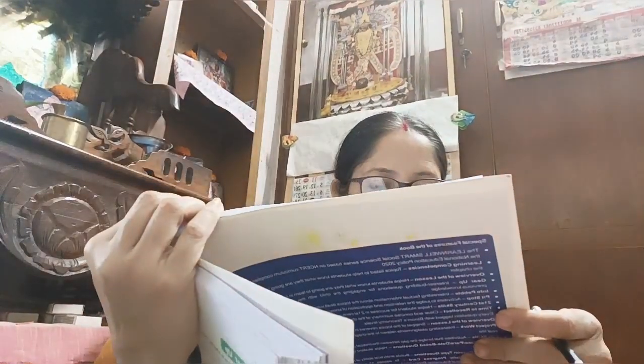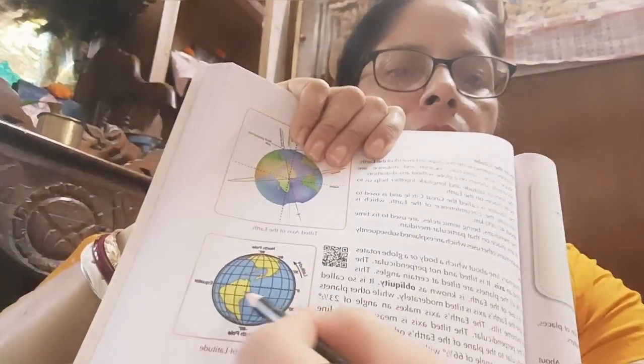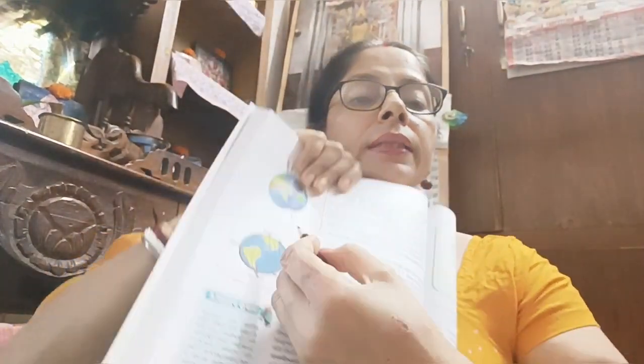The lines aligned east-west are known as parallels. They are also called lines of latitude or parallels of latitude. So, if there is a question, what is the other name of parallels? You will give the answer, parallels of latitude. Understand? They are parallel to the equator. Now, if you see page number 131, this is the equator, the middle line, and the parallels are going parallel to the equator.